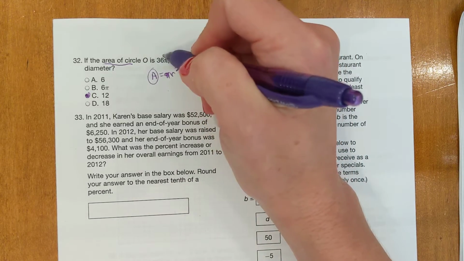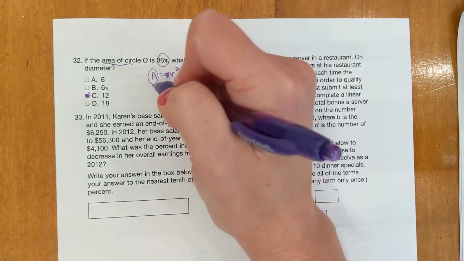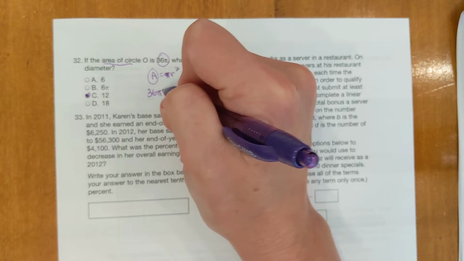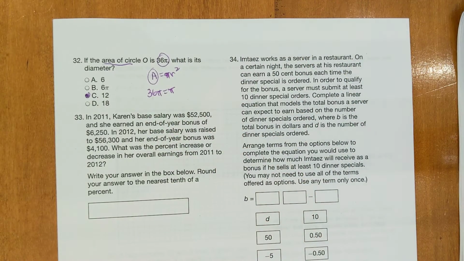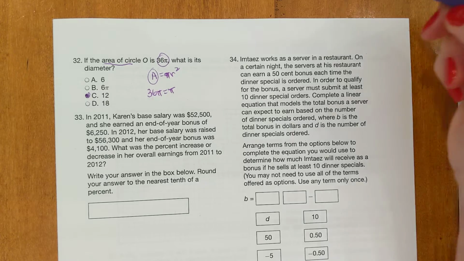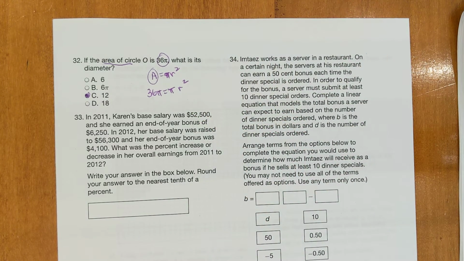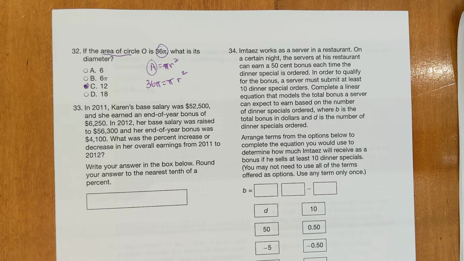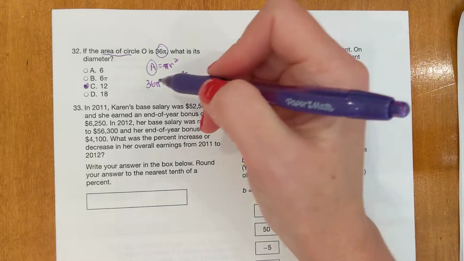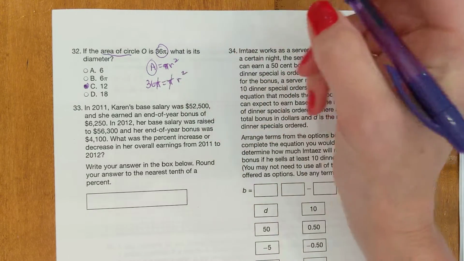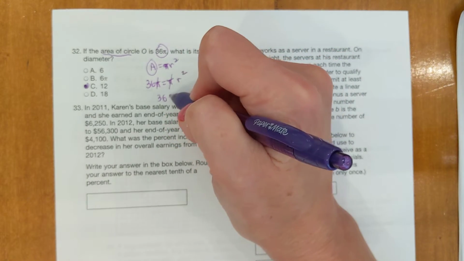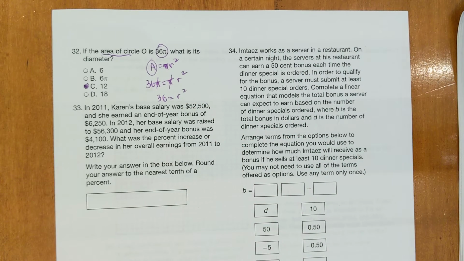And then plug in what they gave you. They gave us that the area is 36 pi. So put that in for A. And then they didn't tell us the radius. We're going to have to find that. So that's r squared. Okay, so there's a pi on both sides. That's just like a number, like the number 8 or 9. So you can divide both sides by pi and cancel it out. So that makes 36 equals r squared.